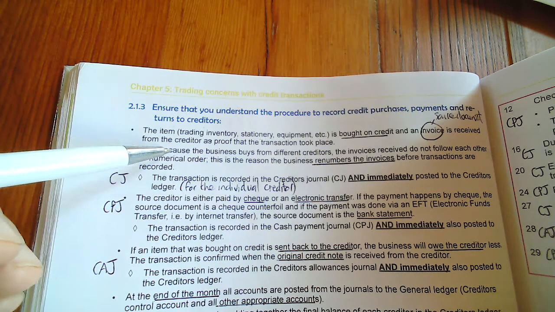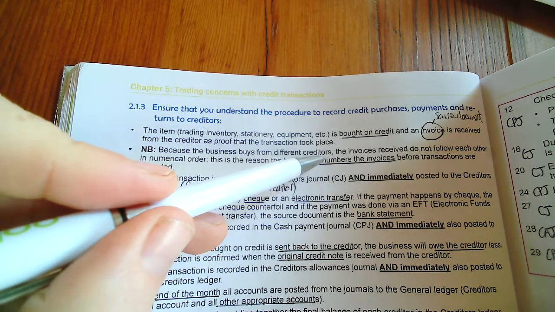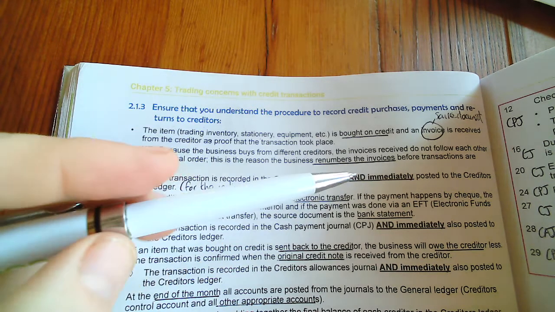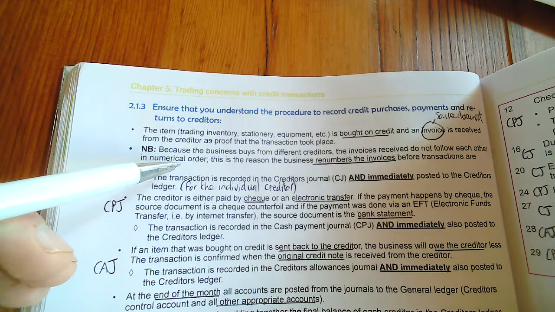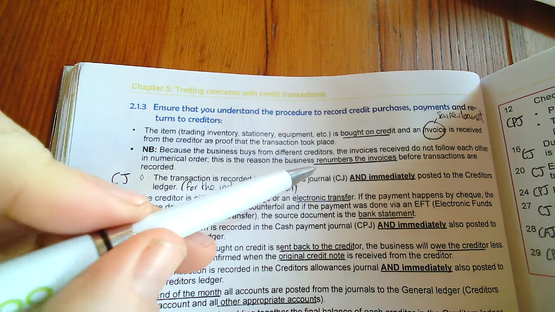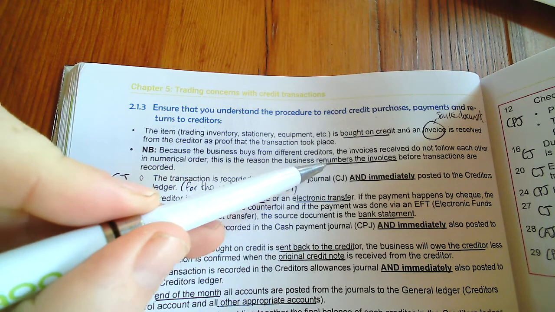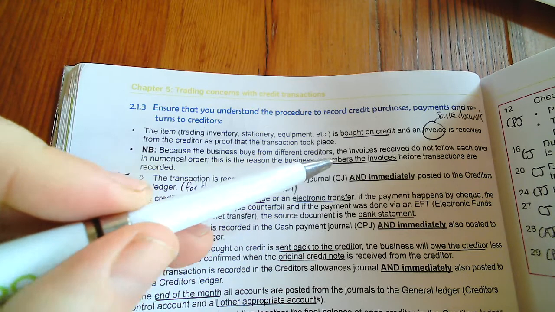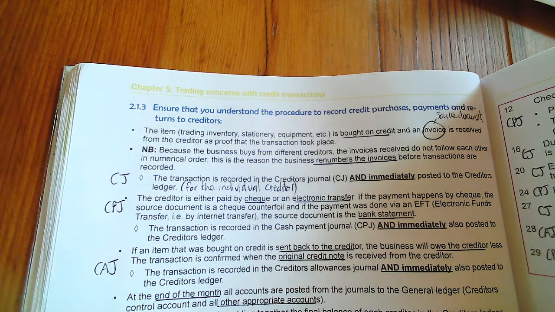Then the business buys from different creditors. So we buy from Macro, and we buy from other businesses as well, and these invoices received do not follow on each other in numerical order because they've got their own systems. So in our own books we renumber the invoices, so if we start with number 10, then the next one will be number 11, etc. It doesn't matter what the number was on the invoice that we received.